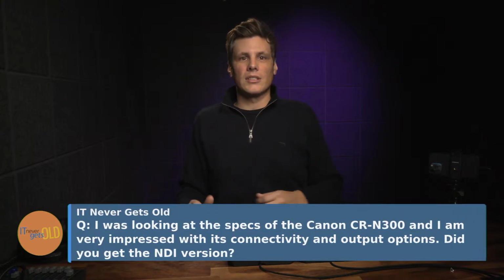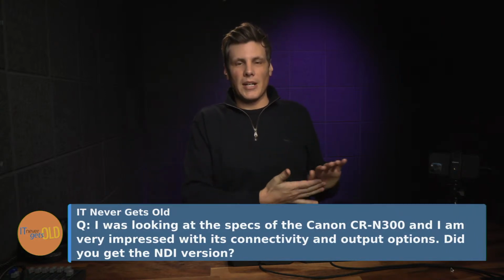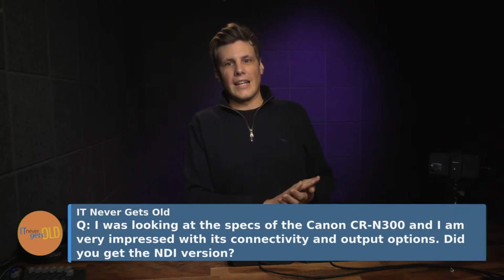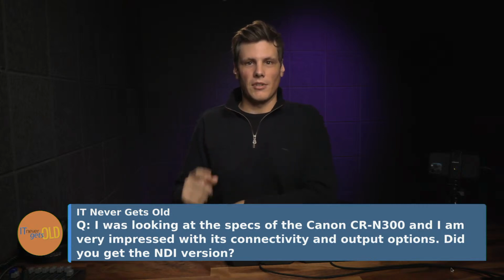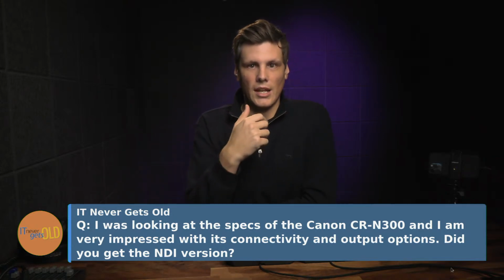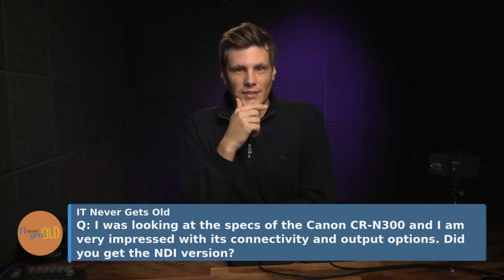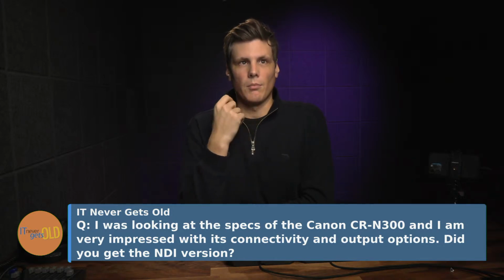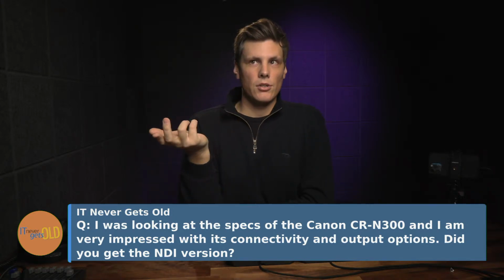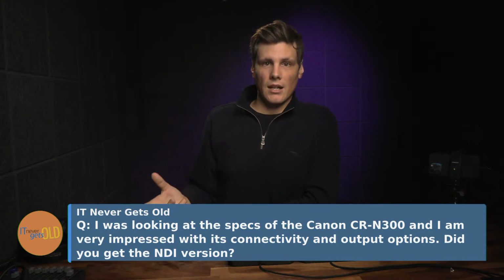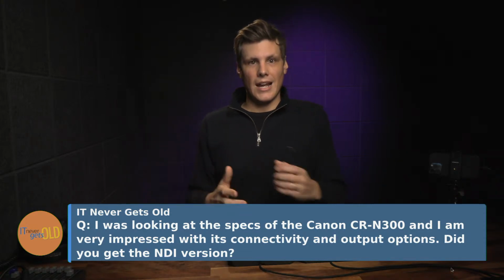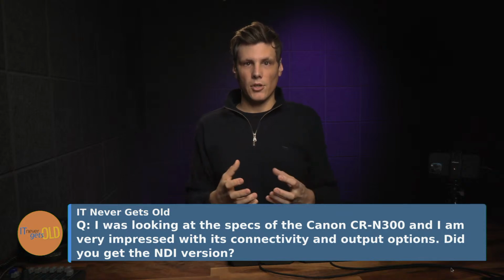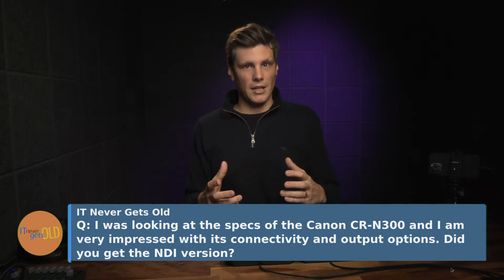The question was, I was looking at the specs of the Canon N300. That's the two cameras that I'm running here for the top-down view and what you're looking at. Very impressed with its connectivity and output options. Did you get the NDI version? The good and the bad news is that they're all NDI by default. They're NDI HX though, which is a more compressed version, so it's an 8-bit signal that's coming out.